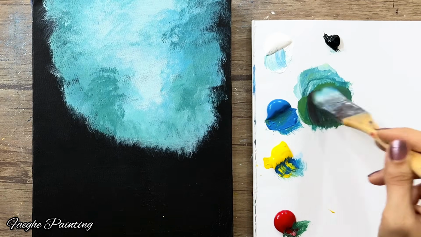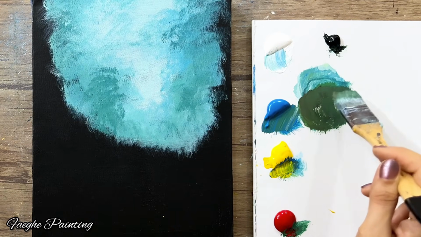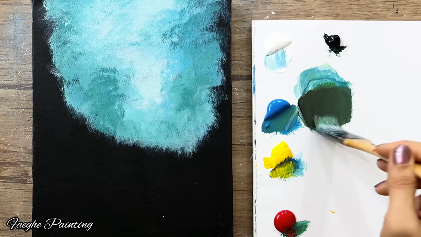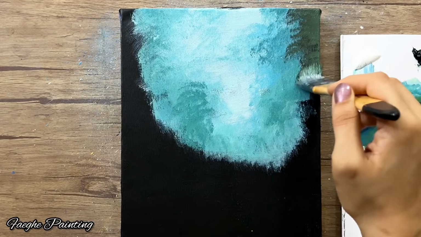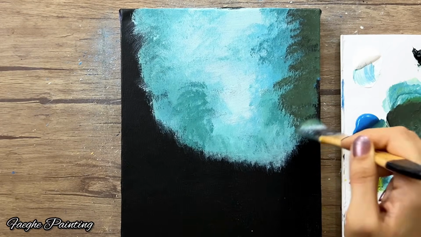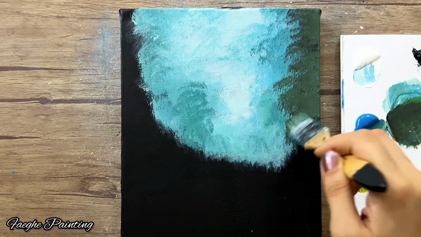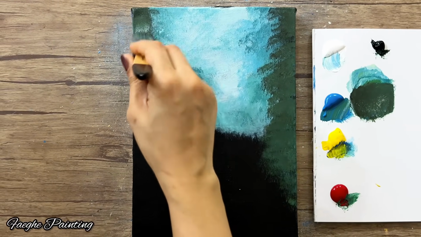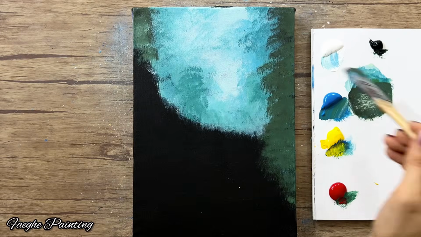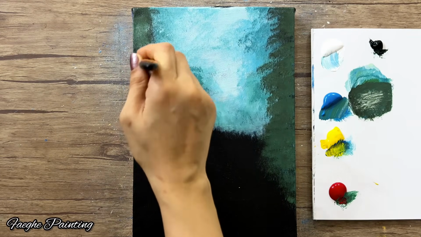For the closest areas, I add more black to the mixture to create a deep forest green. Using this darker color, I begin shaping the large trees and shadowy areas on both sides of the painting. These dark foreground shapes will frame the road and create a strong contrast with the lighter mist in the background.